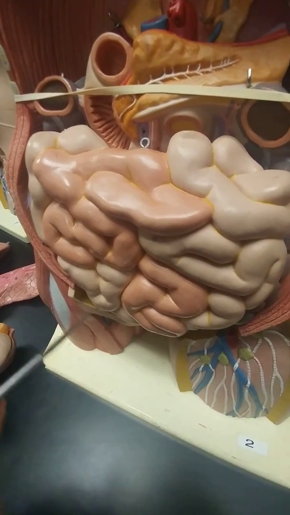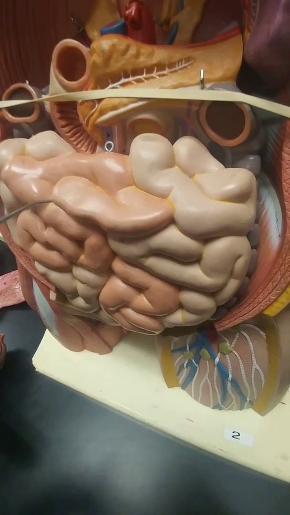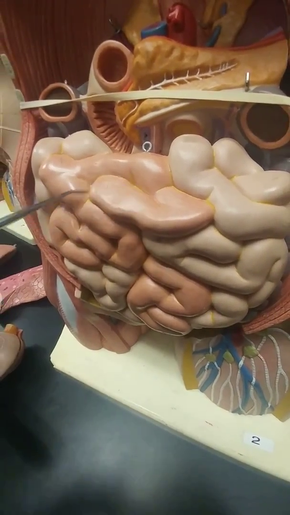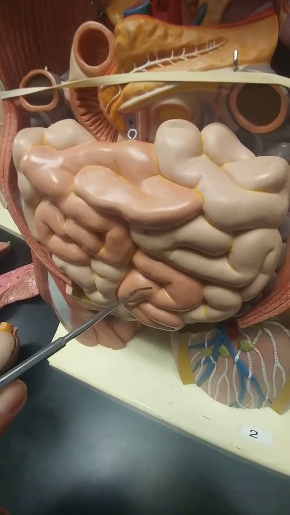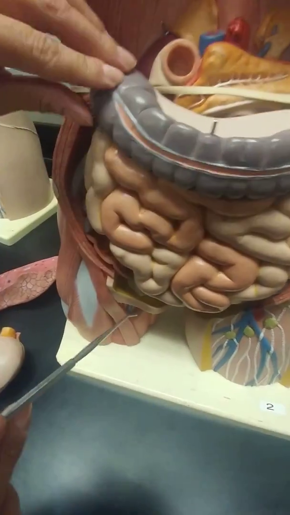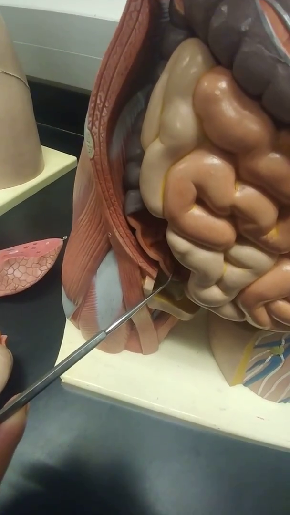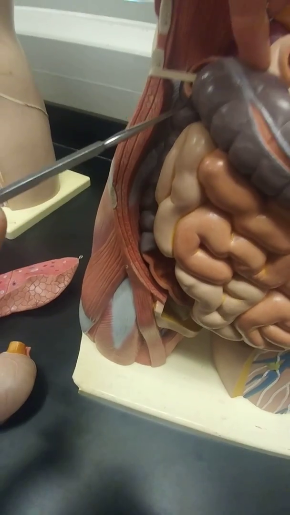That's the jejunum. The jejunum is then continuous with the ileum, which on this model is being presented in this peach-colored tubing. The ileum then leads to the colon. The first part of the colon is here, and that's called the cecum. The cecum leads to the ascending colon.